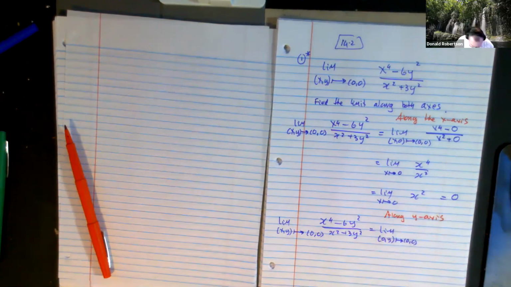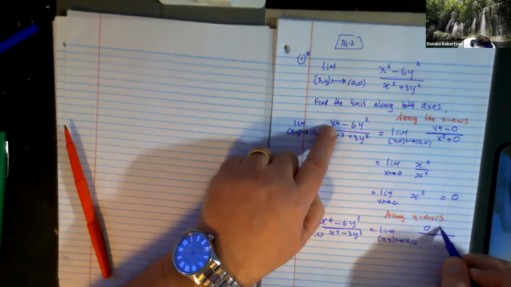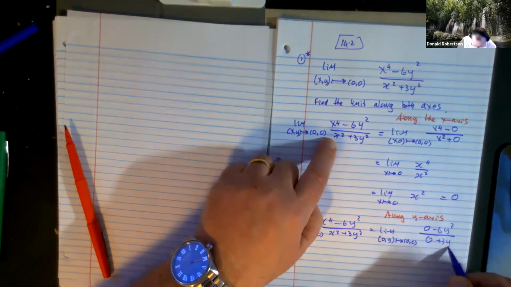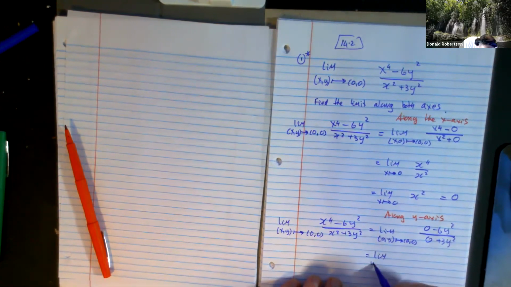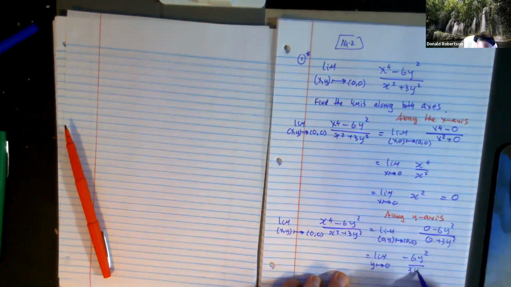Great. Now, if you have x 0, you get nothing take away 6y squared and nothing plus 3y squared. And that now can be written as the limit as y tends to 0 of negative 6y squared over 3y squared.